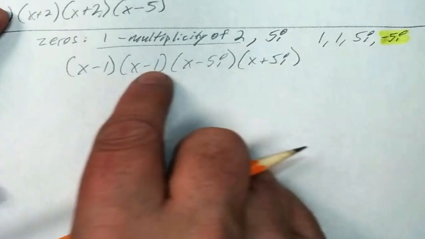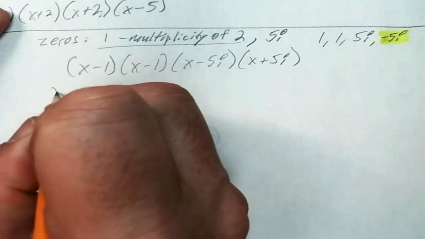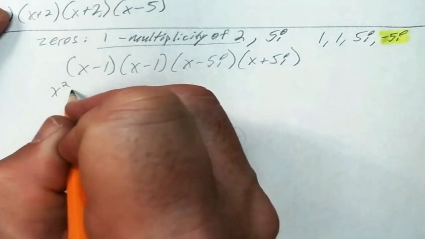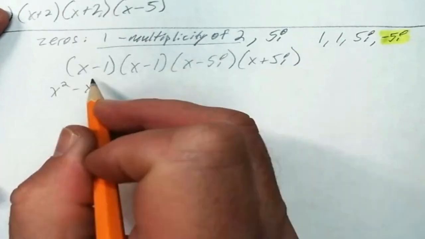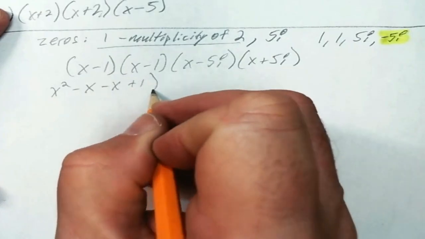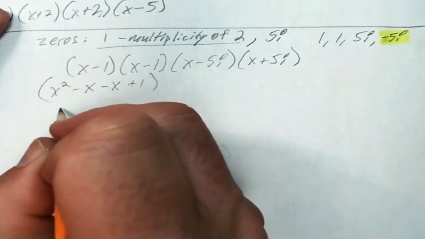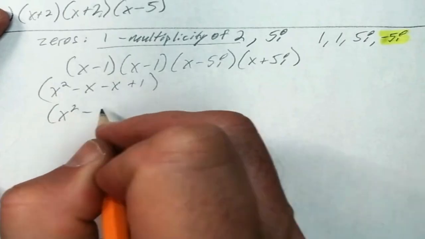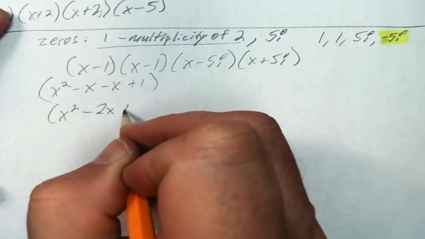So let's multiply these together first. x times x, x times -1 which is negative x, -1 times x which is negative x, and 1 times 1. That simplifies to x squared minus 2x plus 1.